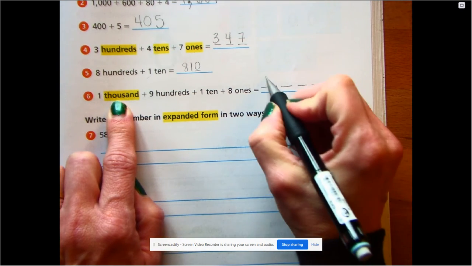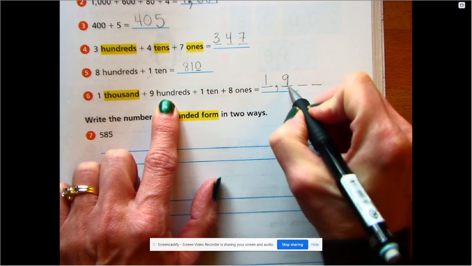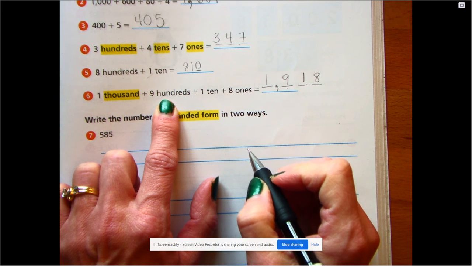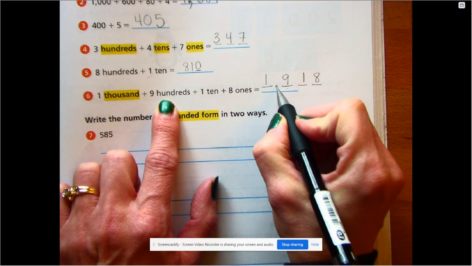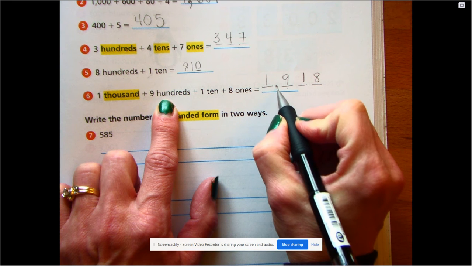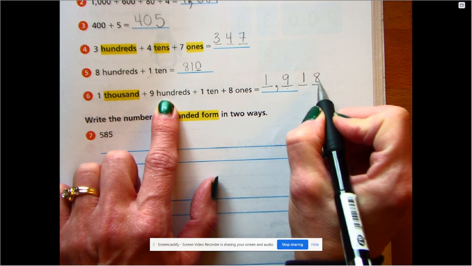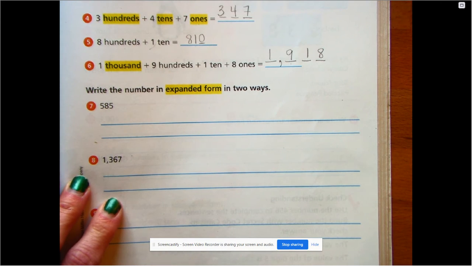I have 1,000, 9 hundreds, this is my hundreds. I have 1 ten and 8 ones. Okay, remember this is separated with that comma, and when you see that comma, you say the word thousand. 1,918.